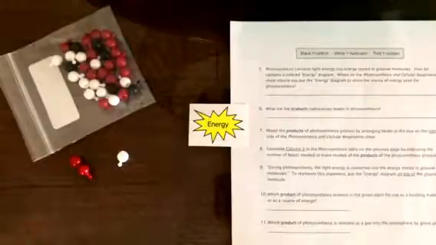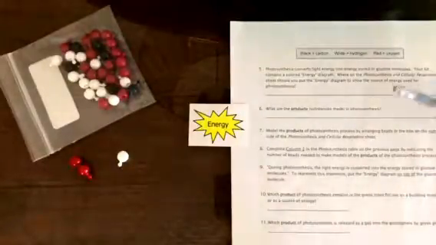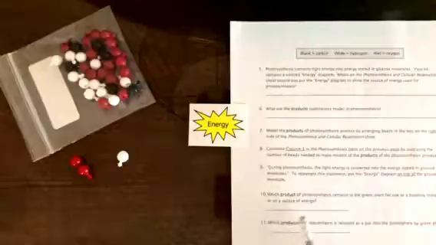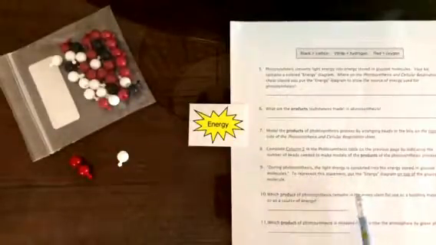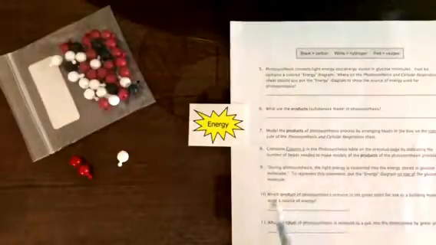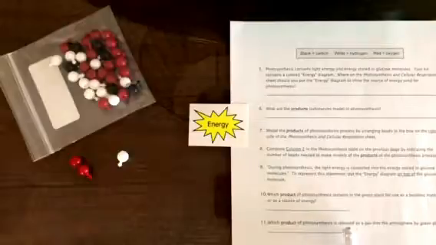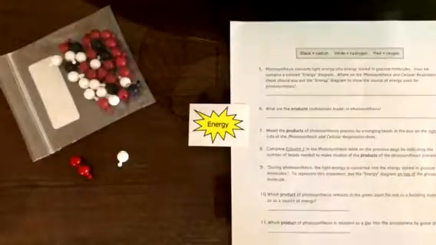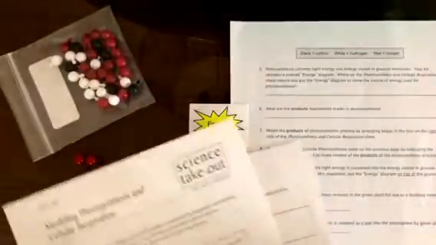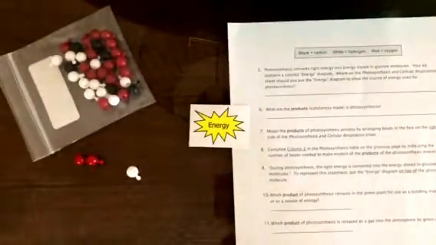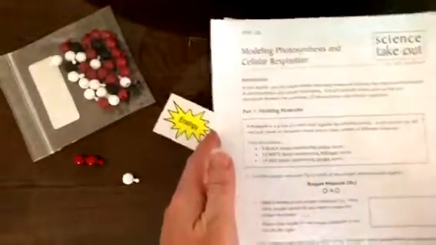And then you'll answer some questions about that, about, you know, which product of photosynthesis remains in the green plant to be used as energy, which product of photosynthesis is released as a gas in the atmosphere, and it happens to be the gas that we breathe in. So that's that full lab from Science Takeout where you model photosynthesis.